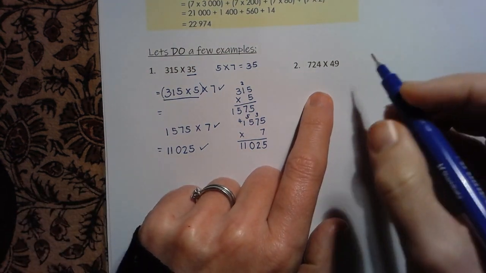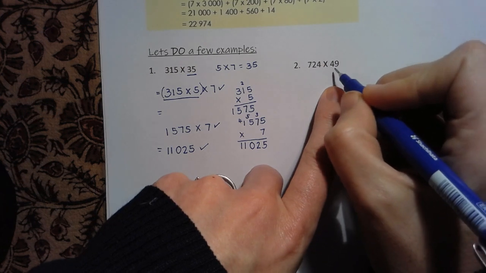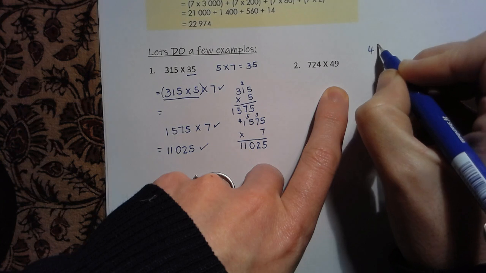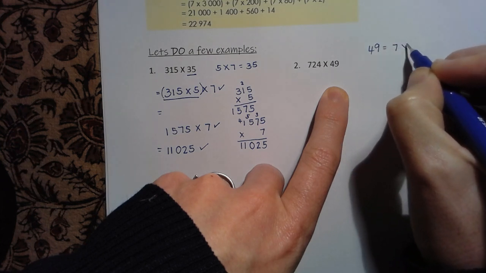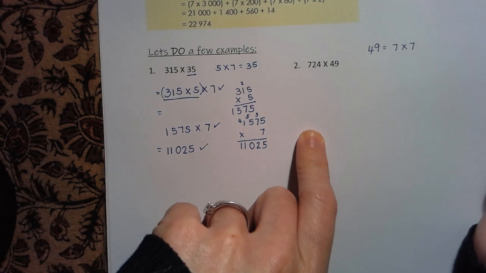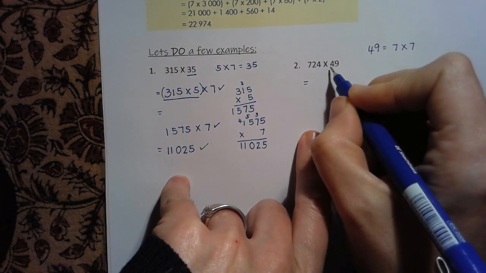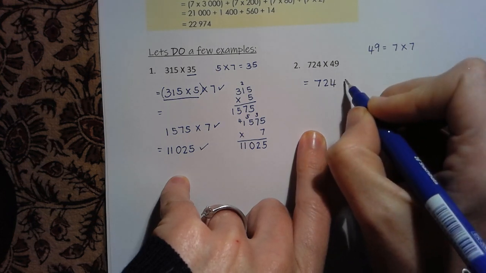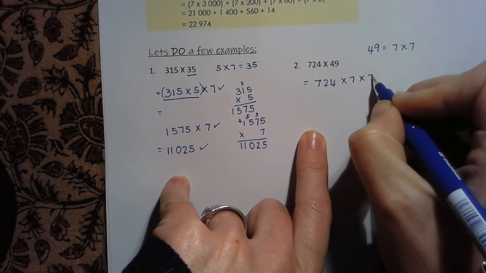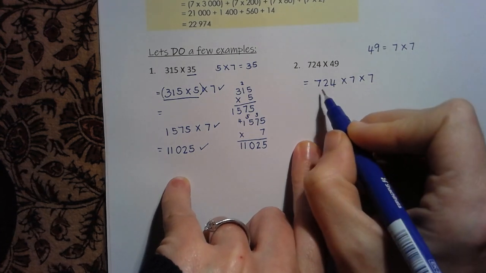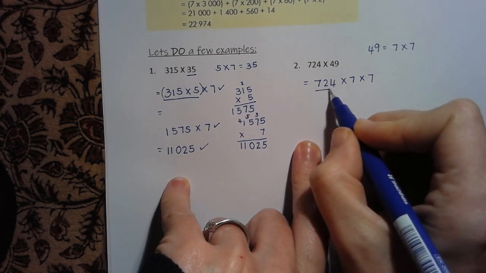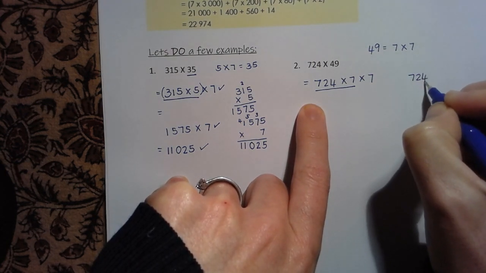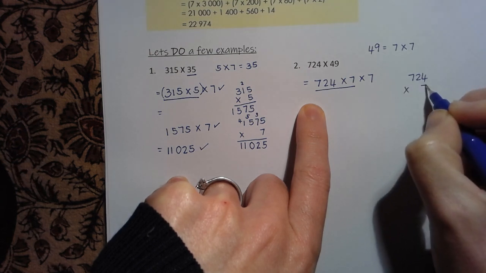Okay, so let's do the second example. I need to look at the second number. I'm going to break it up into its factors. 49 equals, and I'm thinking of 7 times 7. So instead of saying times 49, 724 times 49, I'm going to say times 7 times 7. Then read from left to right. So this part of the sum I'm going to do first. So 724 times 7.